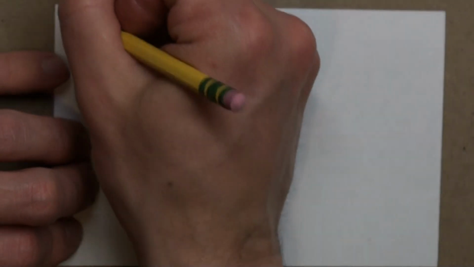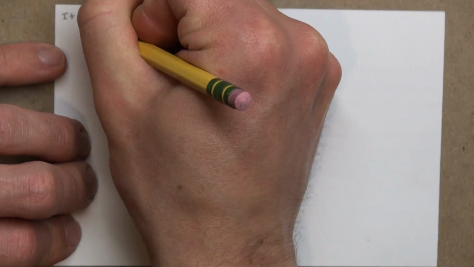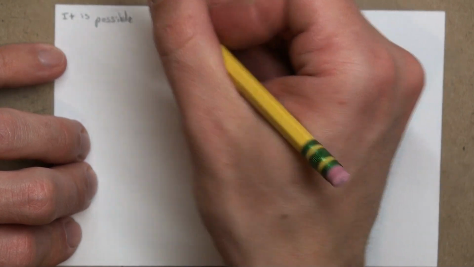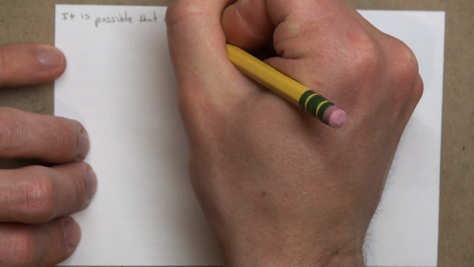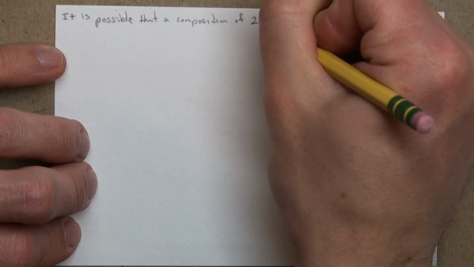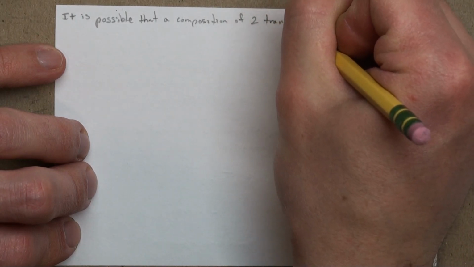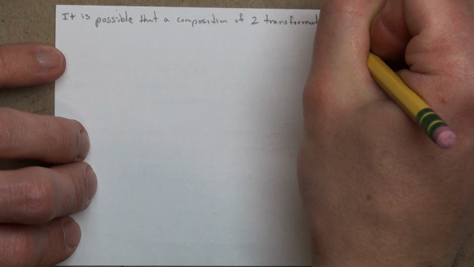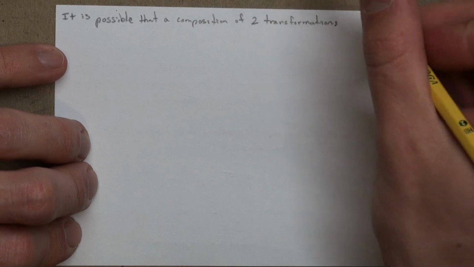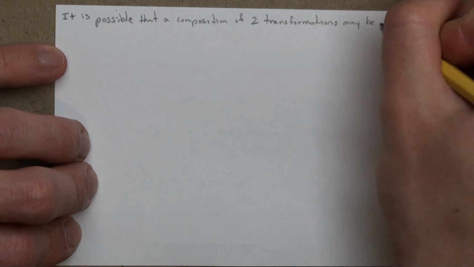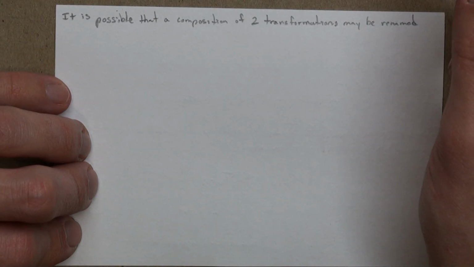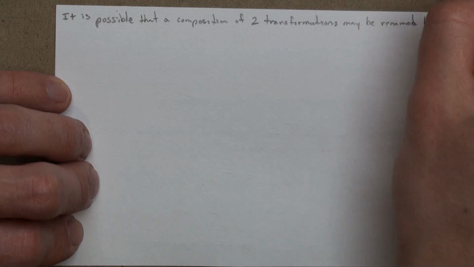Okay? So now on the back, let's put down, it is possible that a composition of 2 transformations may be renamed by one transformation.